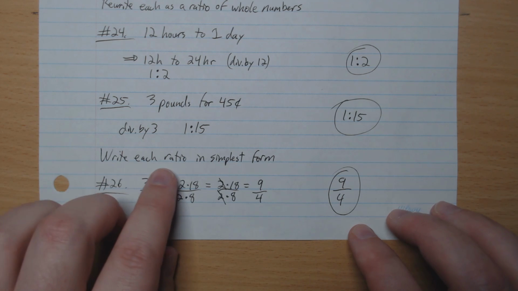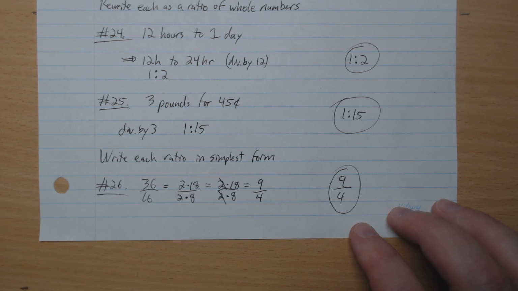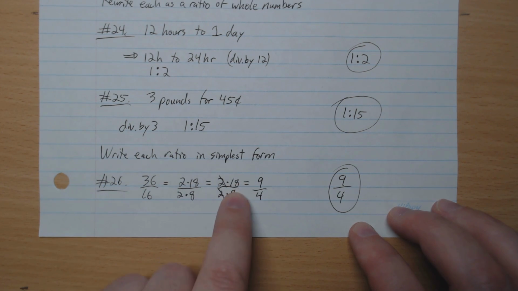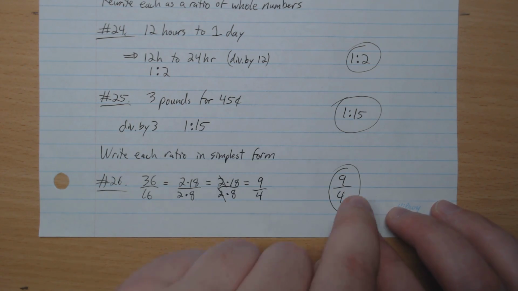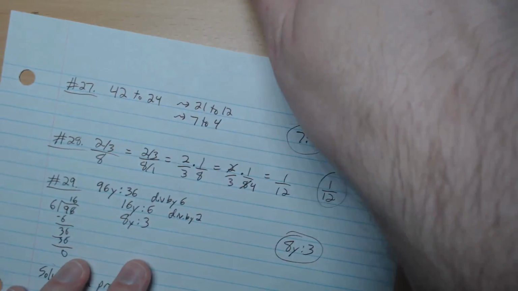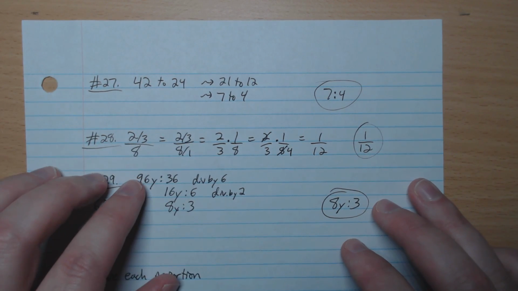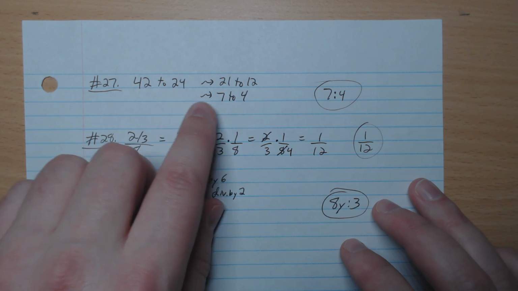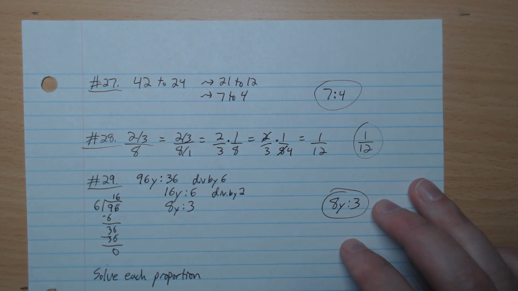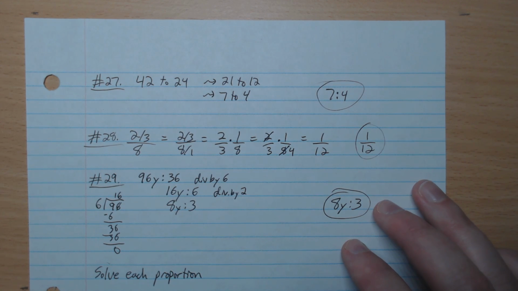26. Write each ratio in simplest form. 36 over 16 is the same as 2 times 18 over 2 times 8, so that cancels out. And here we can cancel again by 2, which is 9 over 4 as our final answer. 27. 42 to 24. We can divide by 2, giving us 21 to 12. Divide by 3, 7 to 4. So 7 to 4 is our reduced ratio.